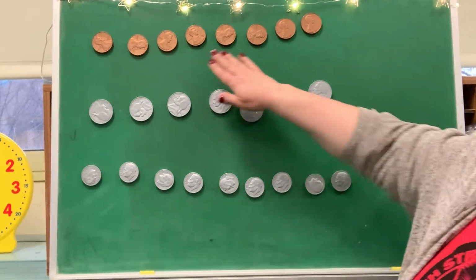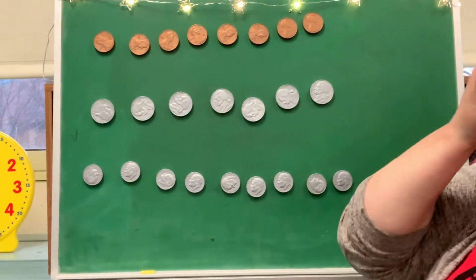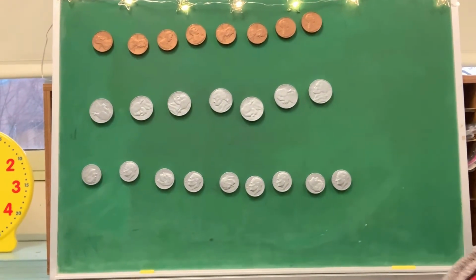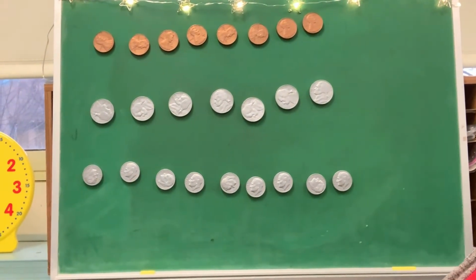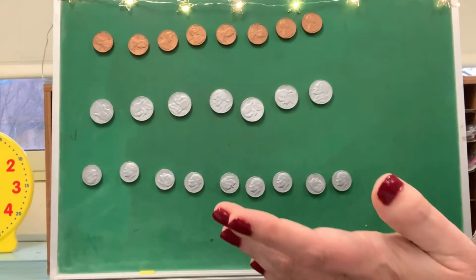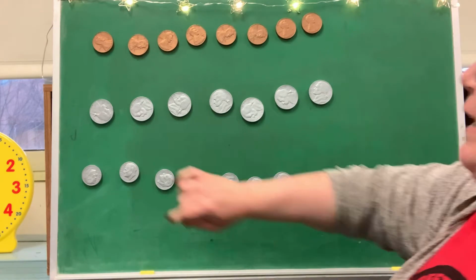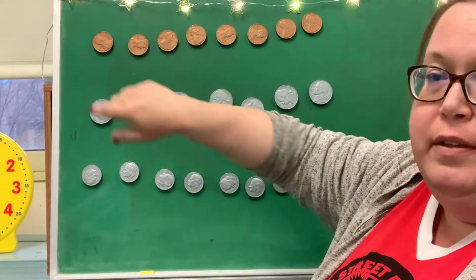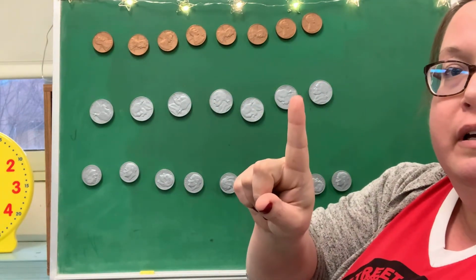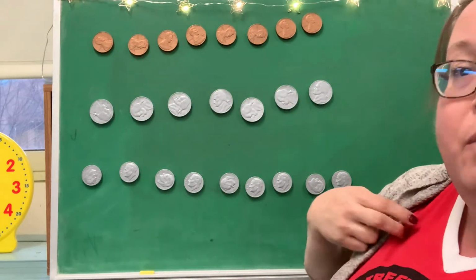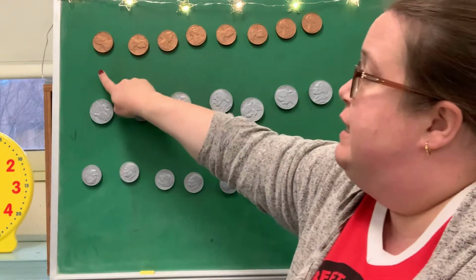Now, let's talk more about this collection of coins. We'll start up here with this collection of pennies. Whenever we're counting a collection of the same kind of coin, all we have to do is count by however many cents that coin is worth. So we're going to count by however much these pennies are worth. How much is 1 penny worth? It's worth 1 cent, right? So we're going to count these pennies by ones, just like this.